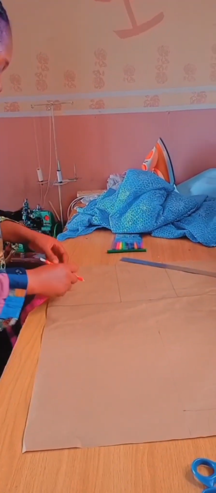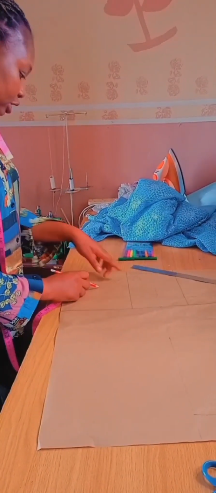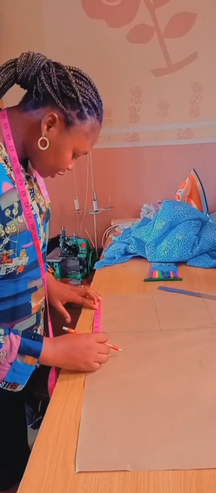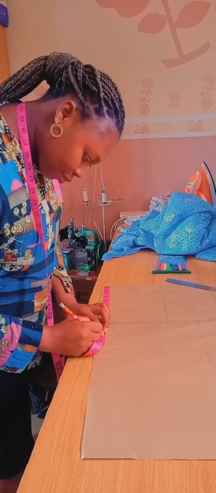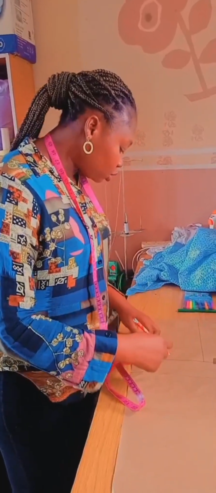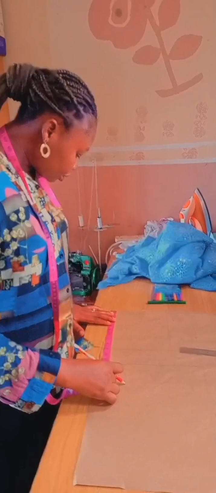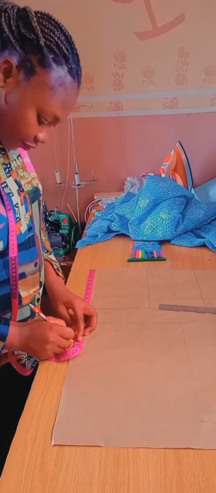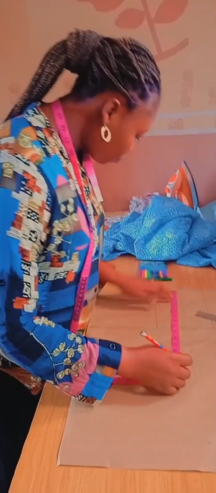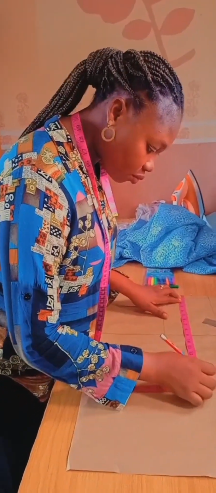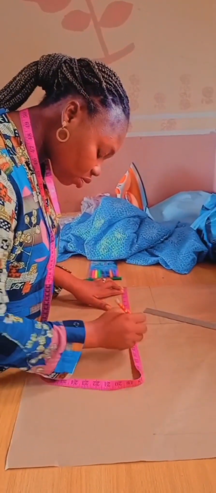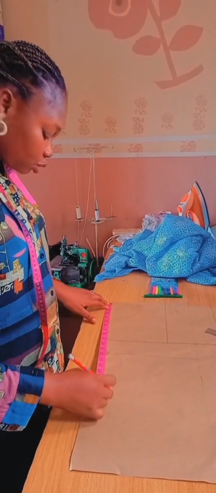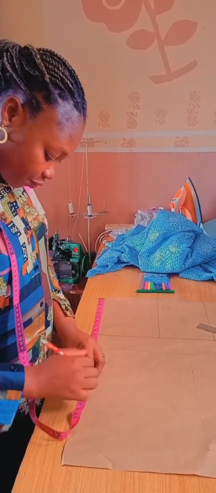Our vertical measurement, first we deal with the front. The first one we do is your bust point. The bust point is 11.5. For this client, our bust point is 11.5. The next one is the under bust length. Our under bust length is 14.5. And also the waist, which is 17.5 for the front.